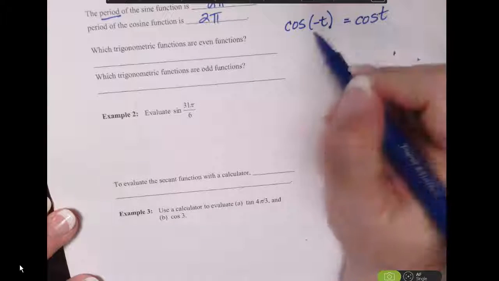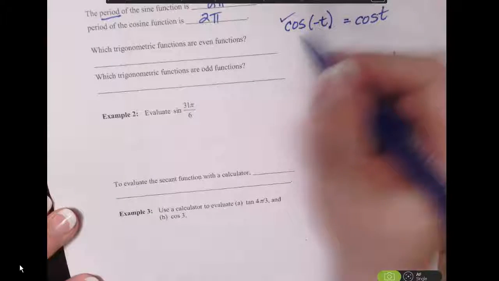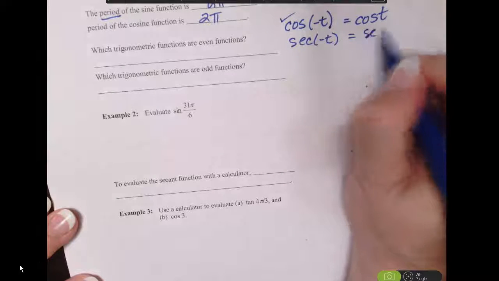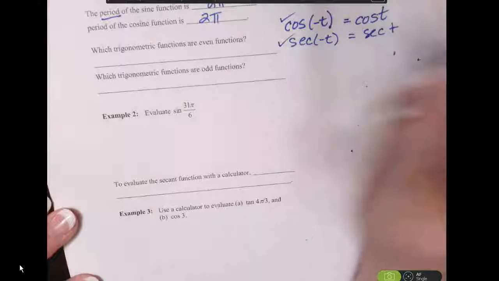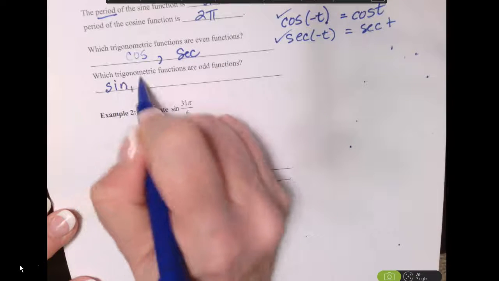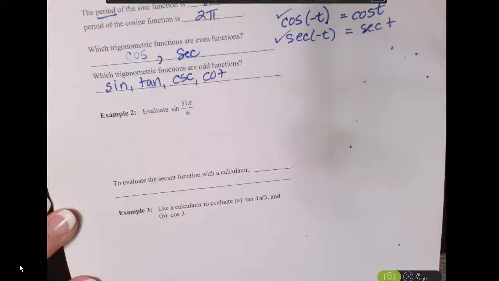So this is true, the cosine of negative t is the same as the cosine of t, and then because cosine and secant are closely related, those are even functions. So cosine and secant. And then which ones are odd? Pretty much everything else. Sine, tangent, cosecant, and cotangent. They're all odd functions. They have symmetry about the origin, but they do not have symmetry about the axis.